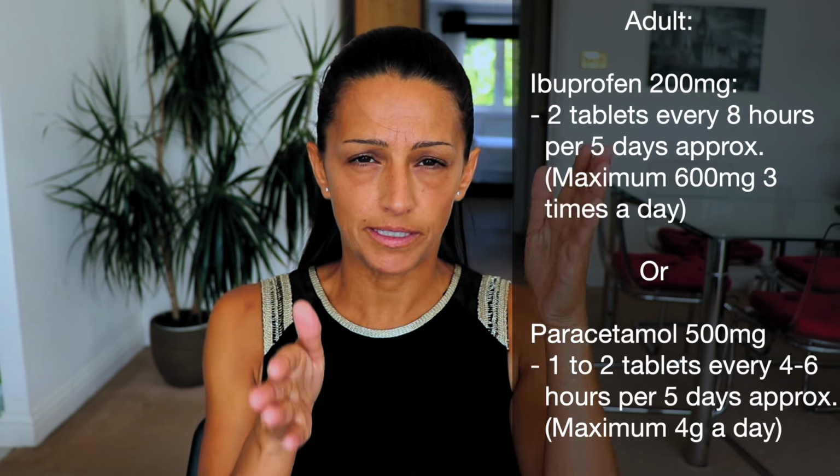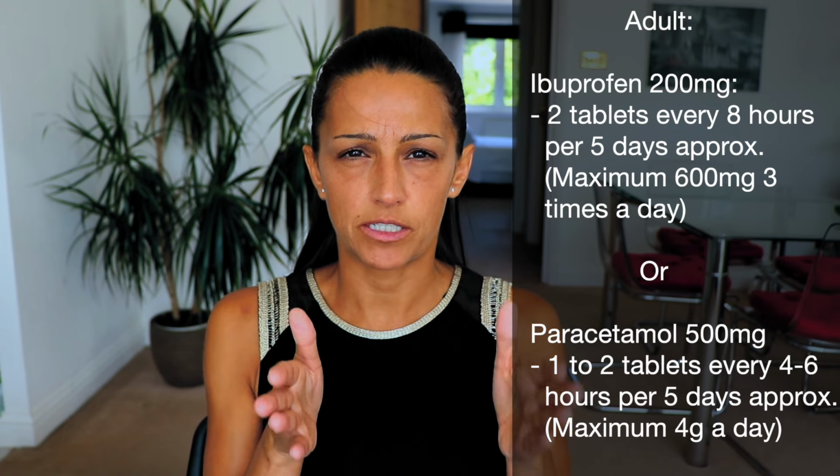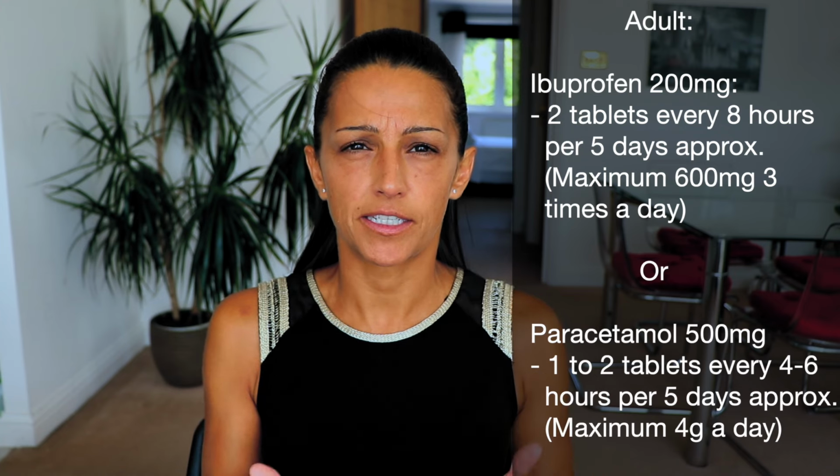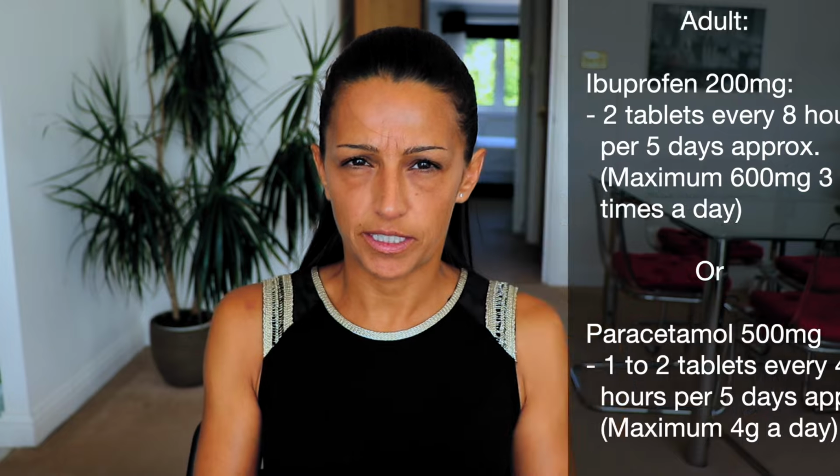But I guess in this meantime, you would have seen your dentist already, and that dosage or another advice regarding analgesics, the dentist will give it to you.